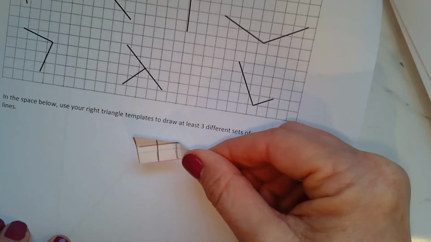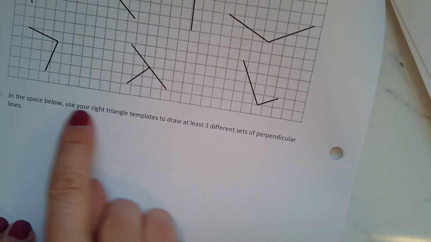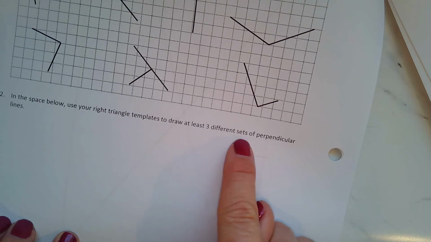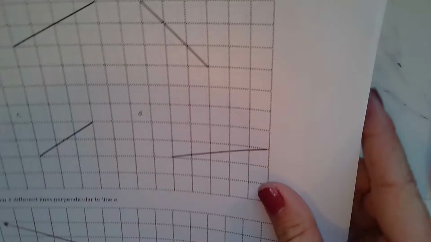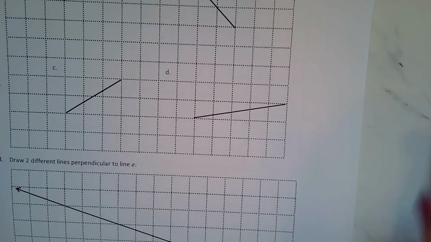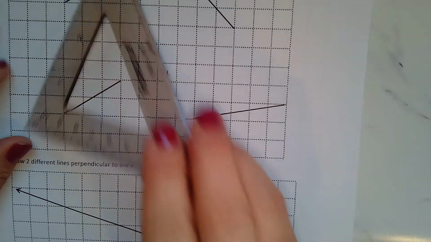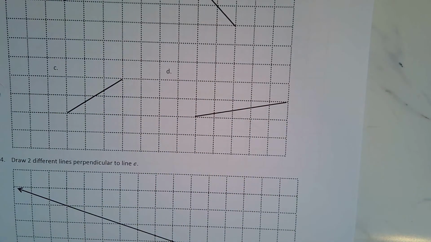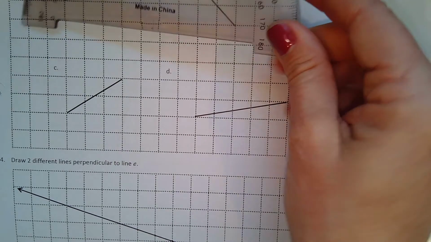You could use your other little triangle templates to draw at least three different sets of perpendicular lines. Then, problem 3, draw a segment perpendicular to each given segment, showing your thinking, using your set square or by sketching triangles as needed.